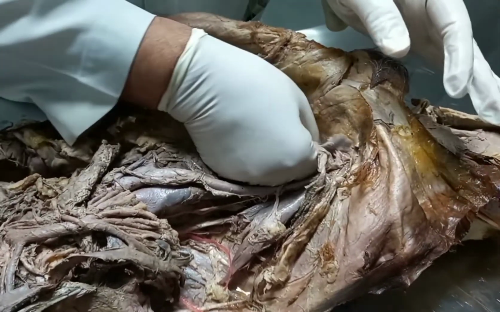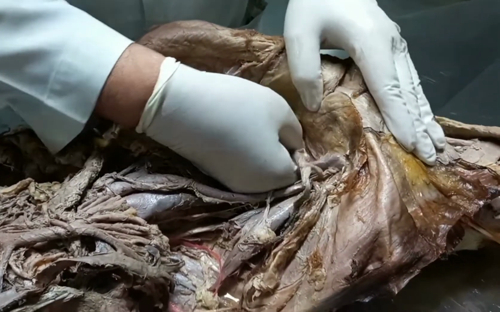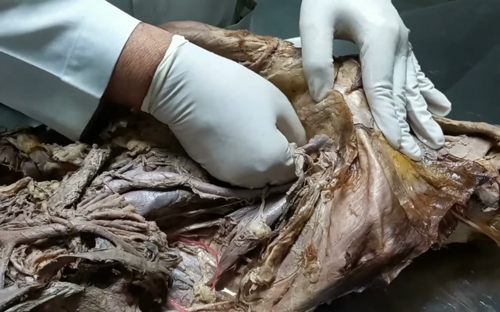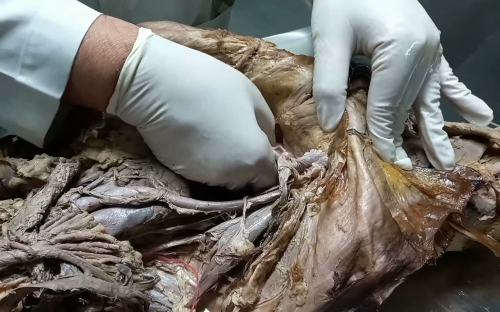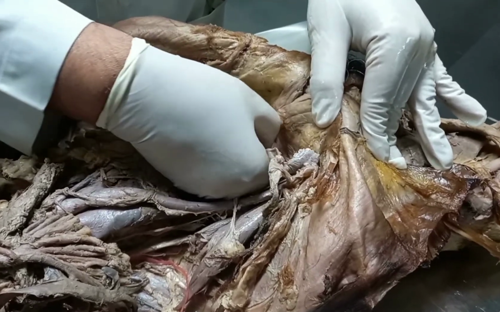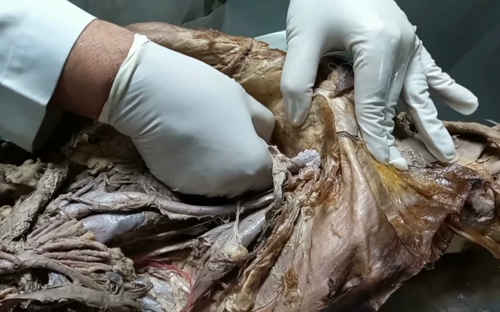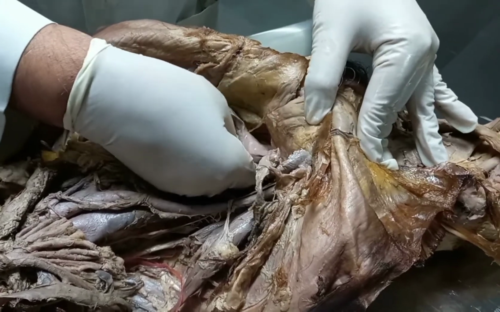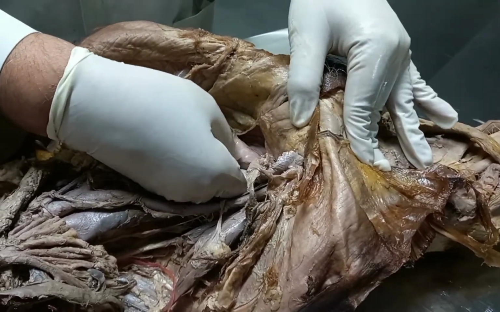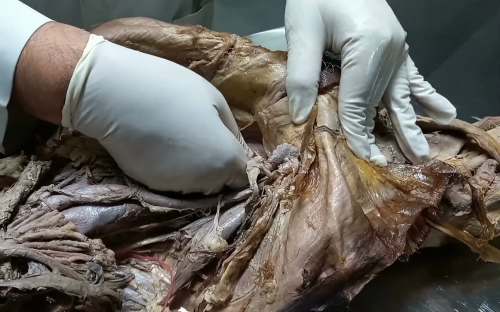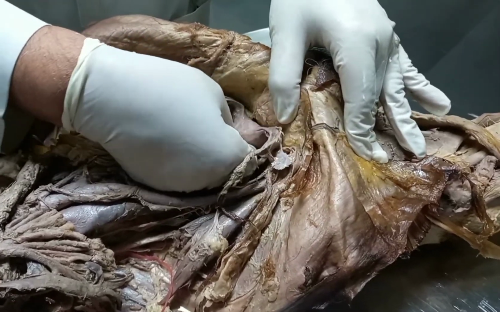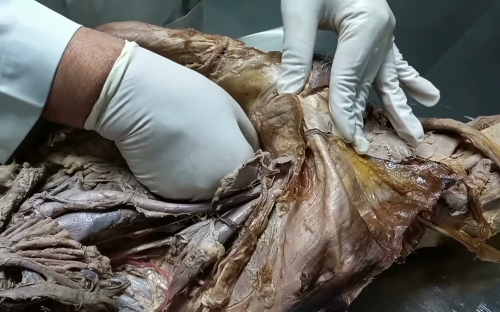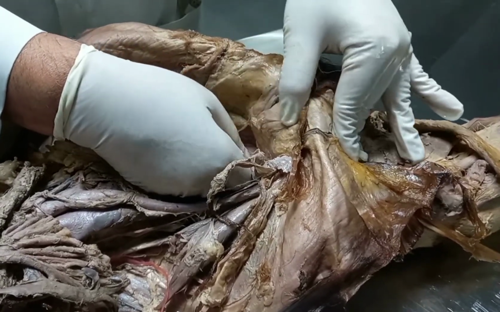Then he may ask you, what is the size of the uterus? You may always say that the uterus is an organ which is pear-shaped. It has a length of about 3 inches or 7.5 centimeter, and a width of about 2 inches or 5 centimeter, and the anteroposterior thickness of the uterus is about 1 inch or 2.5 centimeter.